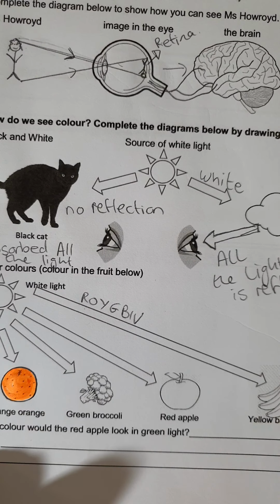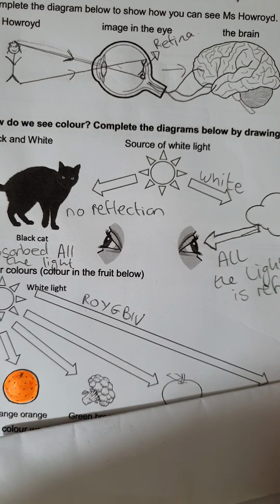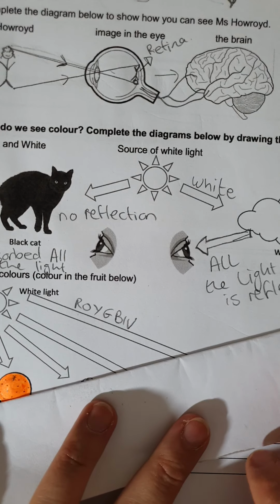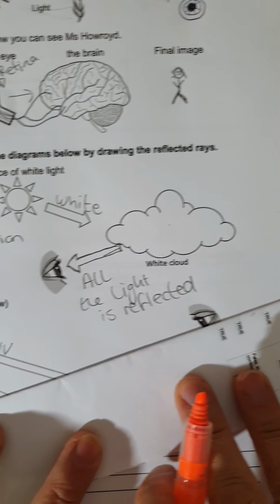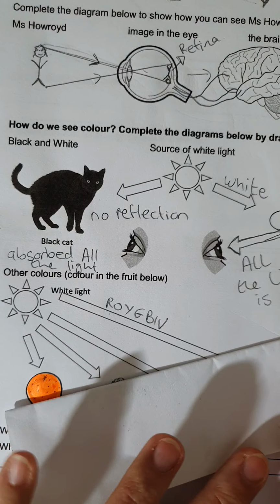Again, I don't have a ruler. Maybe I must, excuse me. So here's my girl's eye, so I'm lining it up with the orange.